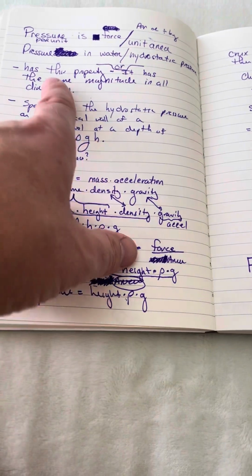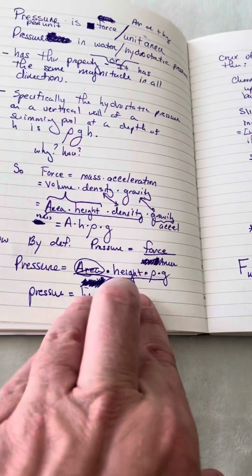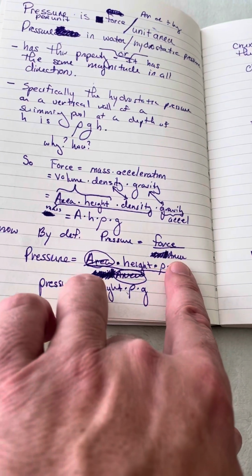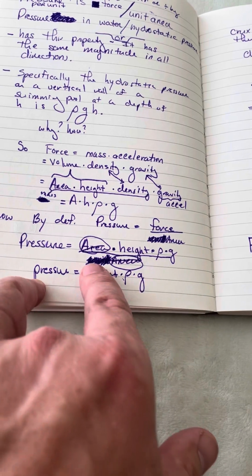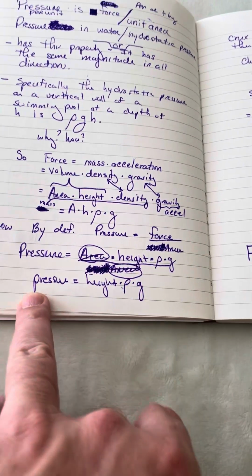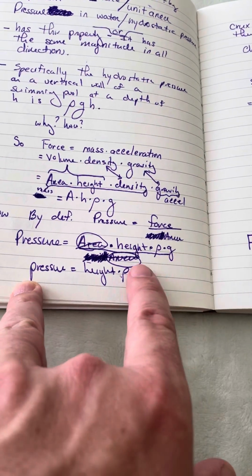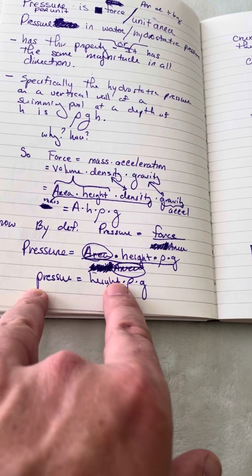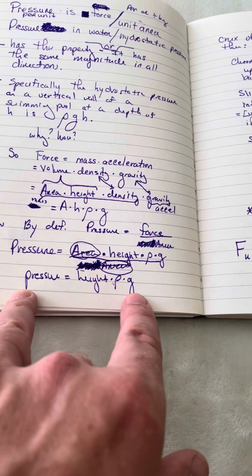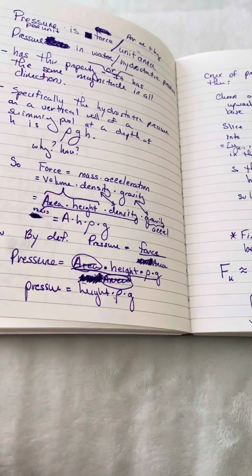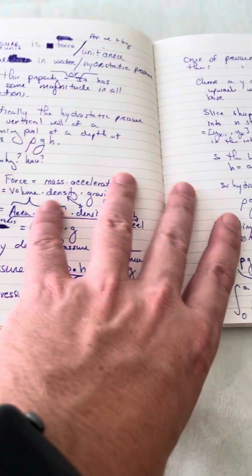To get us to talk about pressure per unit, we need to divide force by area. So if we write it out, we have area times height times density times gravity divided by area. And we have a cancellation going on there. And so pressure is really height times the density times the gravity. So the farther down you go, the more pressure you're going to feel.